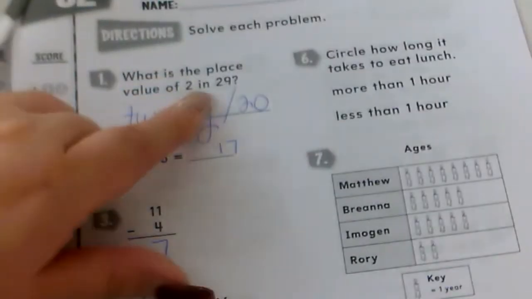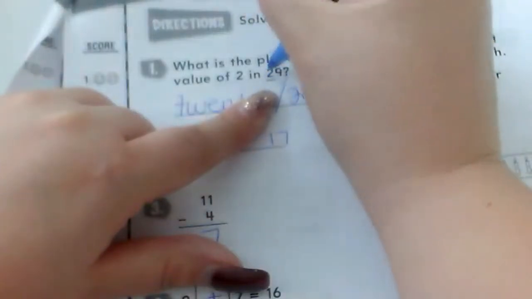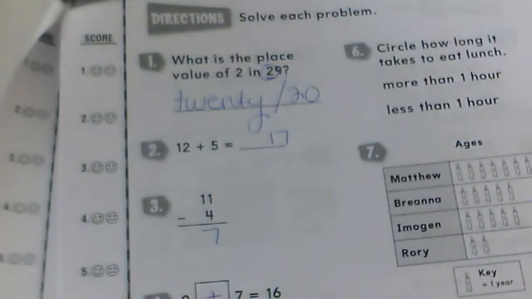Moving on. Place value of 20. It's not 2, it's 20. What does the 2 represent? It represents the tens place, so it equals 20.